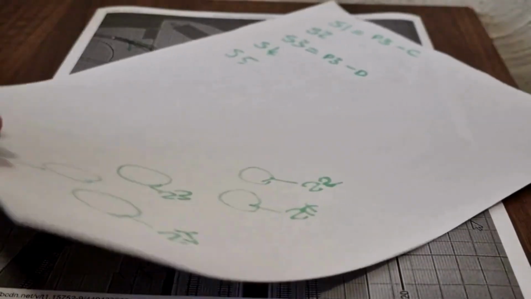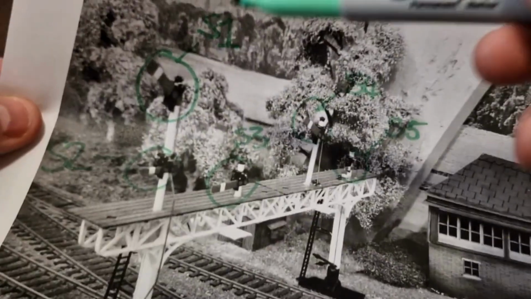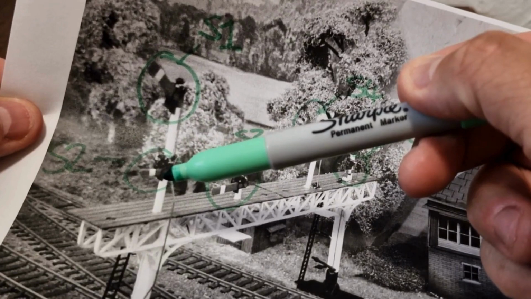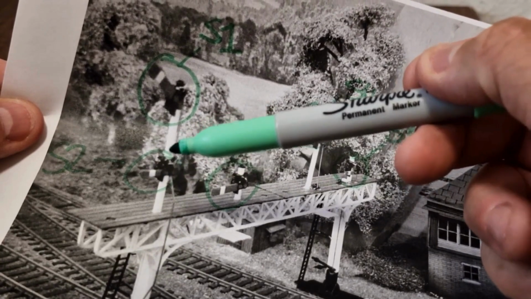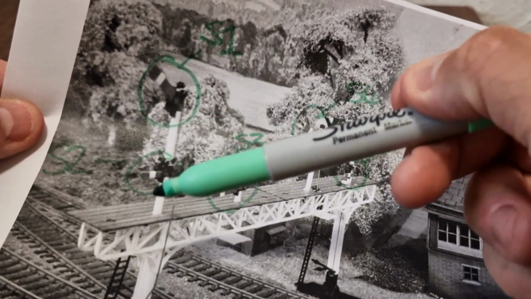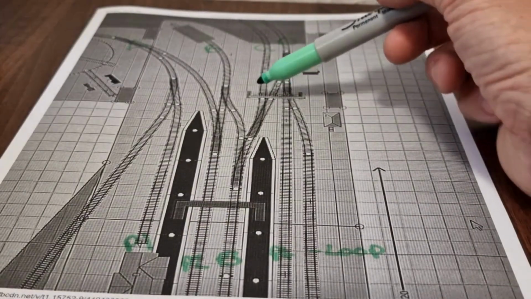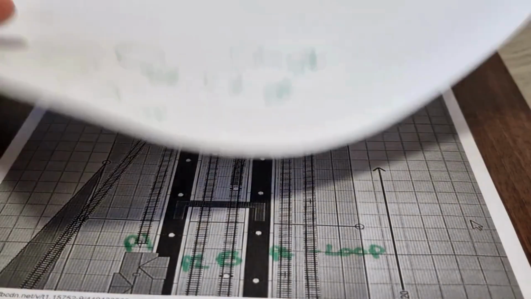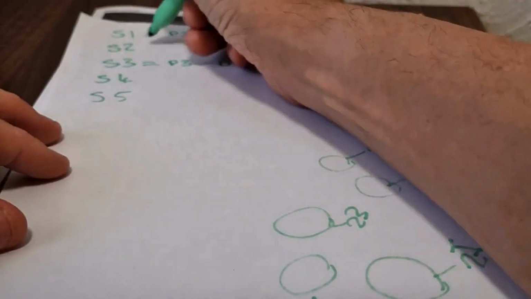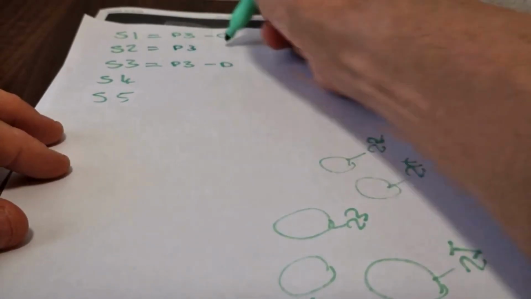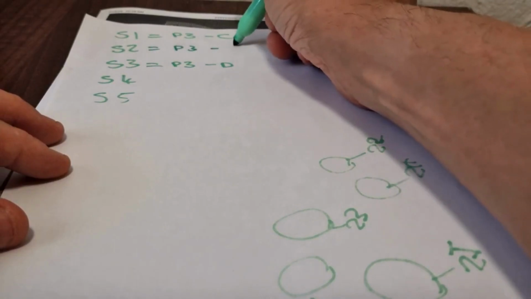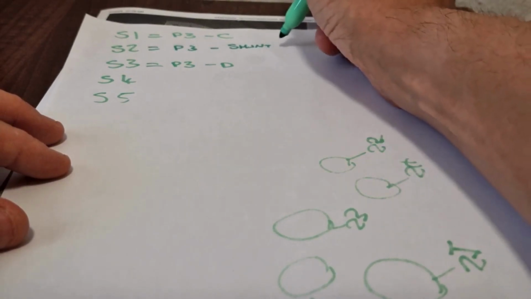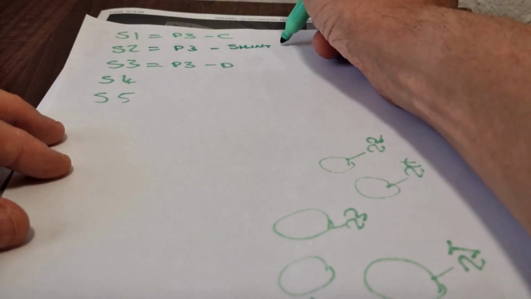So that would mean that signal 2, because it's directly below signal number 1, suggests to me that it would be along the same line, so it's a straight route. So it would also have to be along C. So signal 2 would be from platform 3, and it's a shunt, because it's lower down the post and it's a smaller arm. It's a shunt to C.